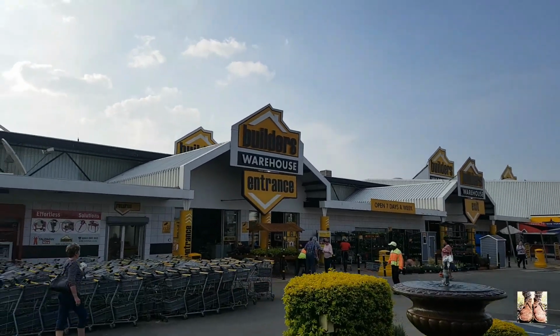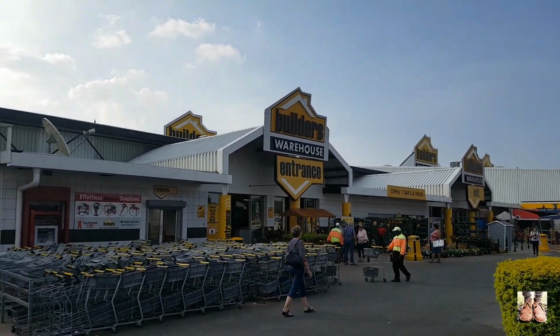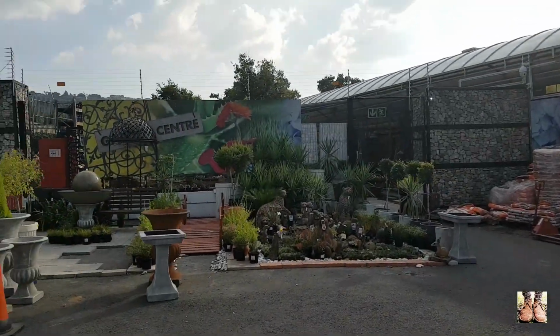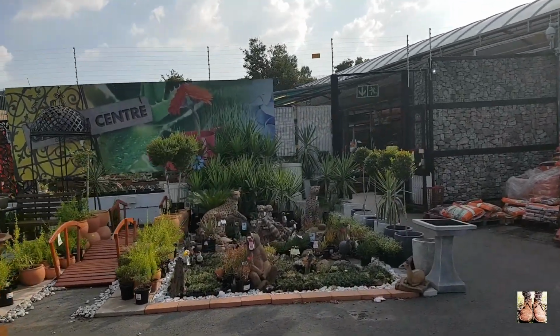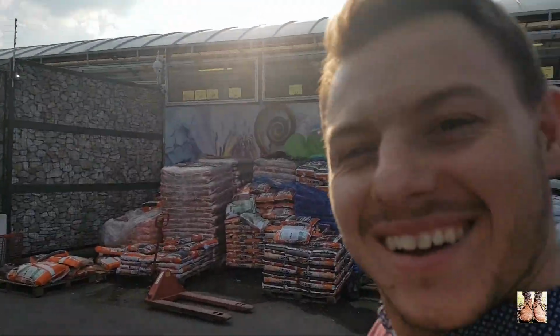There's the main entrance. Never use that. Always go through the garden section. My favorite.